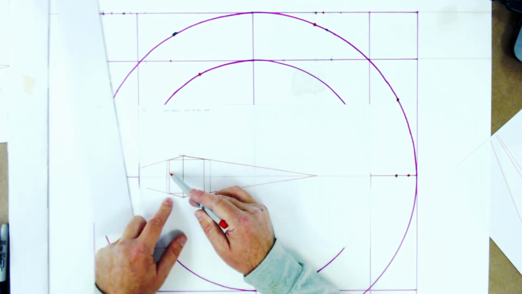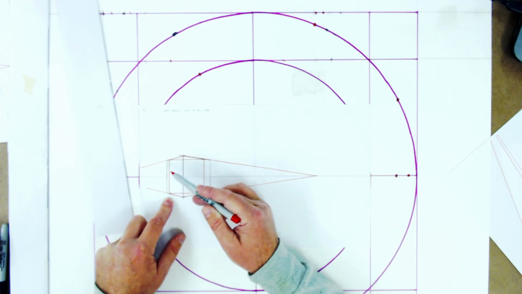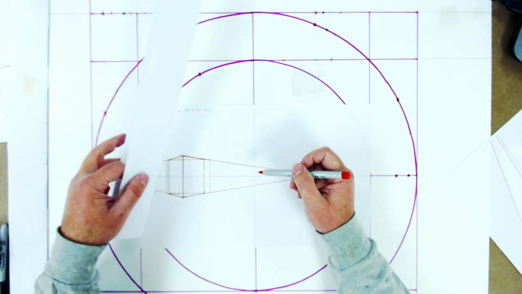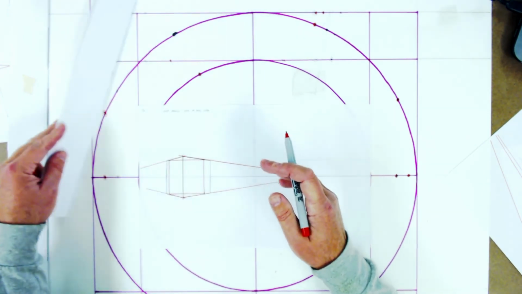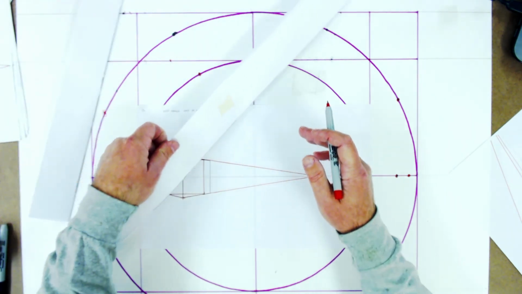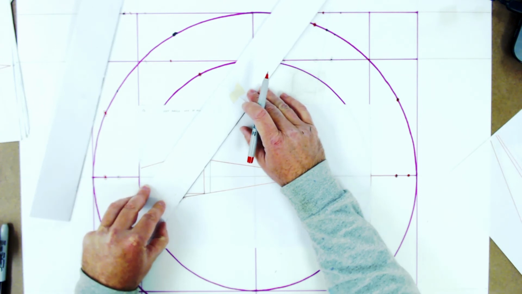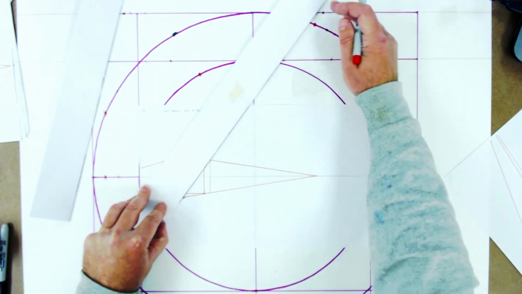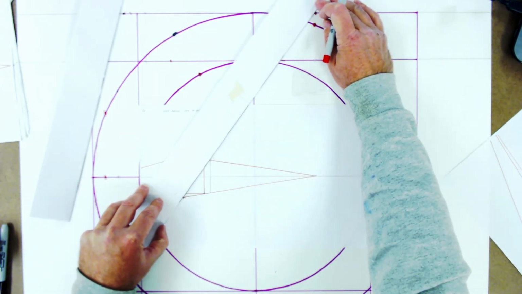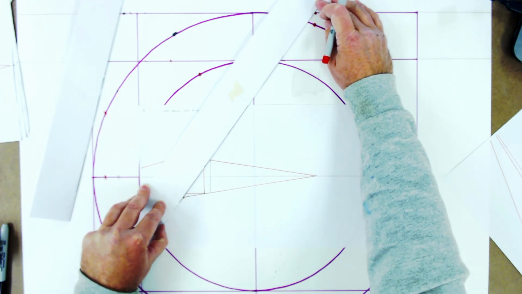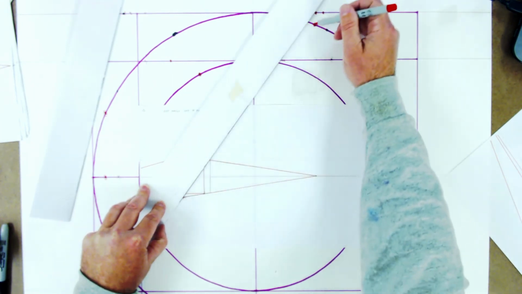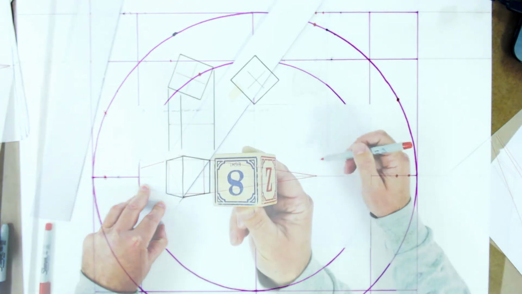All right, now what about this over here? This one, I think, is not too bad either, right? So I can take it right over to that original vanishing point, and I think that will be just fine.